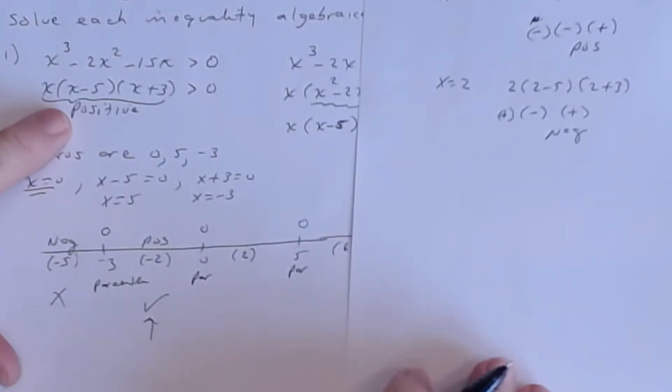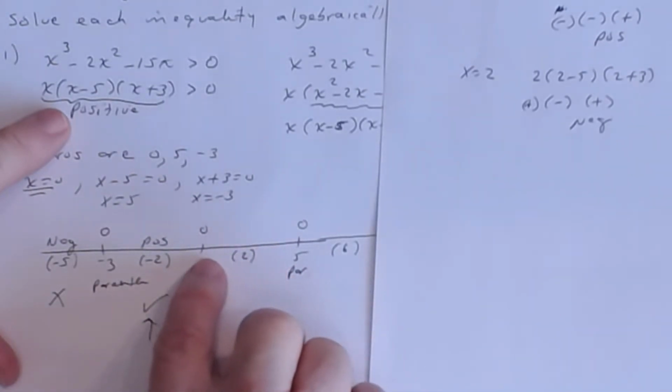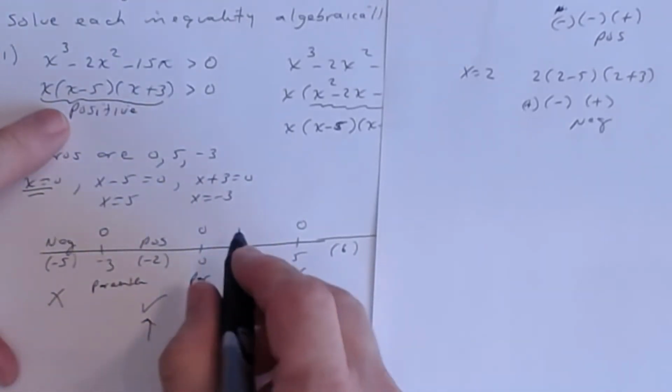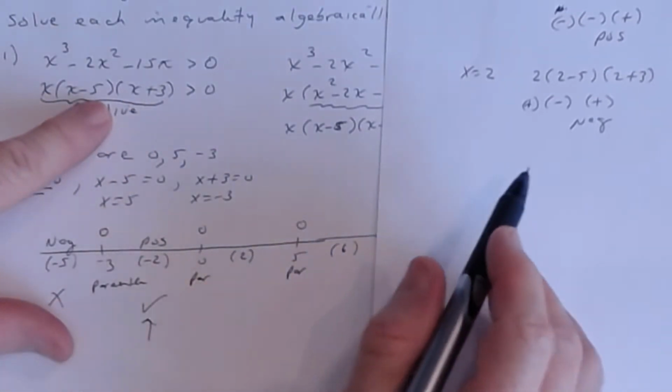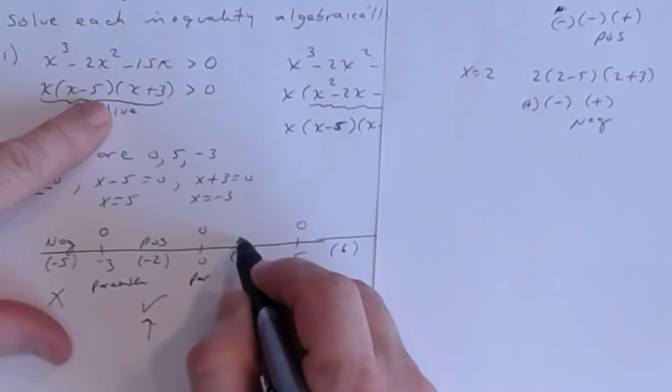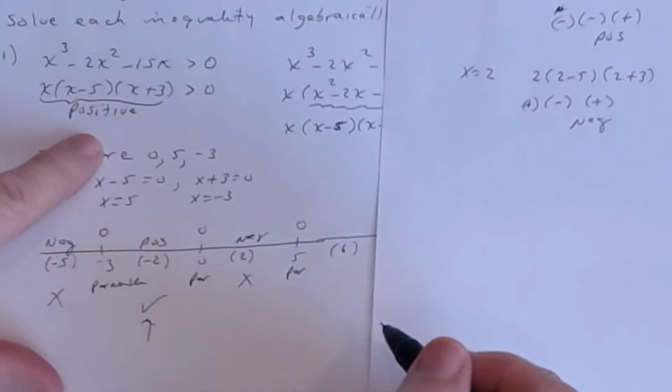So no matter which test point I use between 0 and 5, any real number between 0 and 5 will make this left side a negative number. And that is not something I want, because I want this side to be positive.